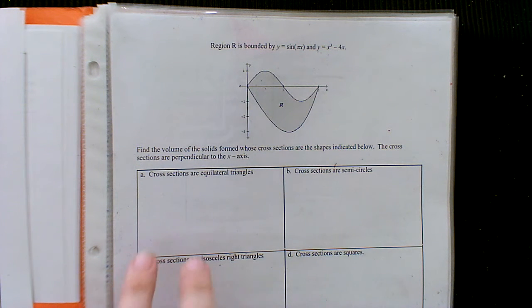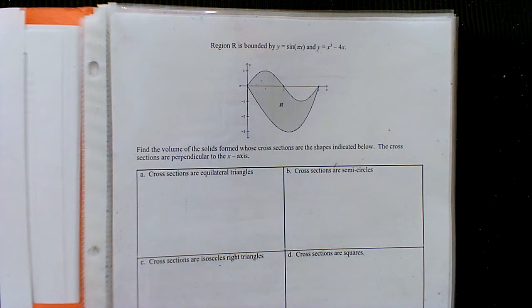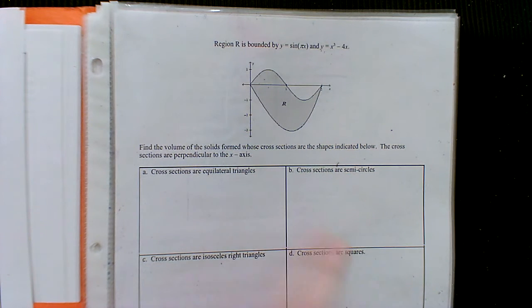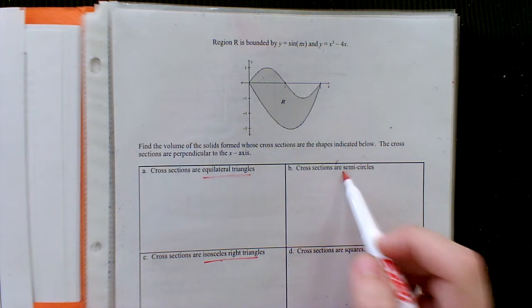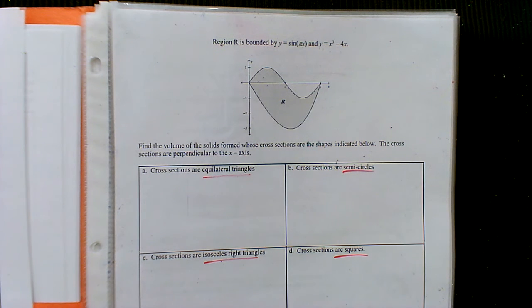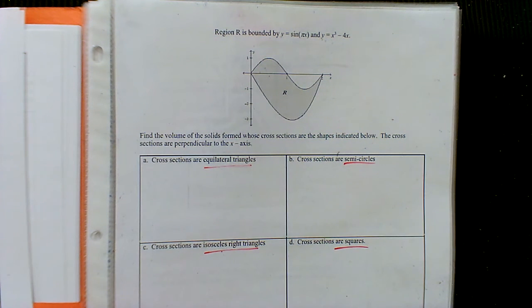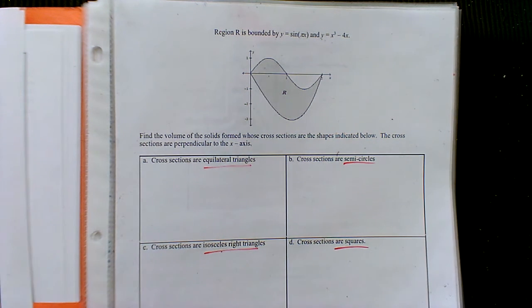I'm pretty sure we finished the first 4 at the top. Is that right from yesterday? Okay. So the 4 from yesterday that we did were the equilateral triangle, isosceles triangle, semicircle, and squares. Those were the 4 shapes of cross sections that we paid close attention to when we were taking the notes at the very beginning. But there are other cross-sectional shapes that you could have.